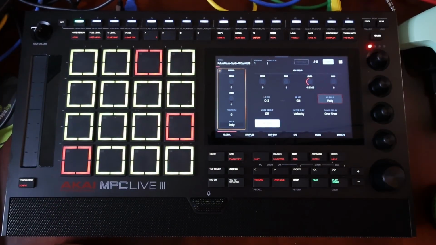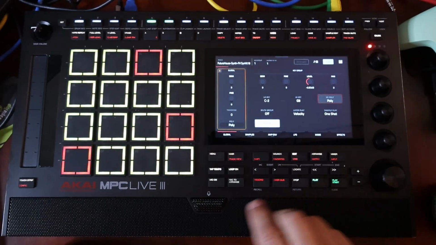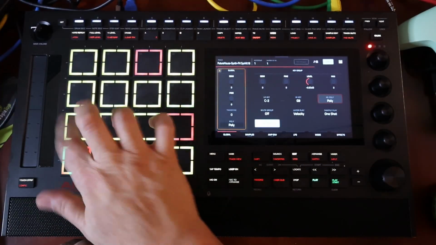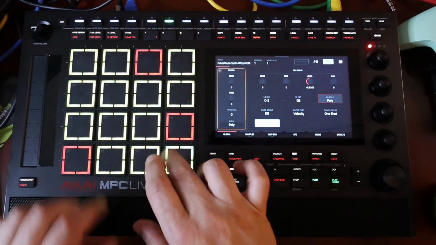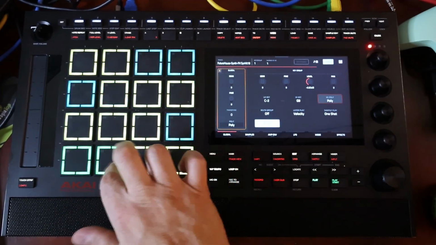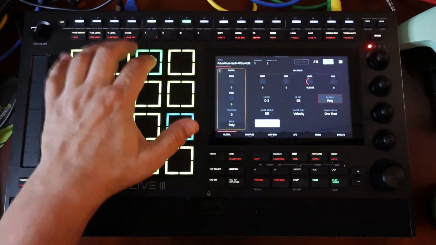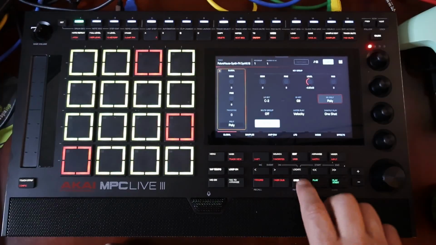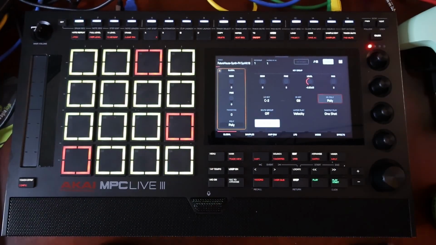Why would you want to do this? Because now if I go ahead and play it, I can play chords. I might not want to use that way, but you get the idea. Anyway, that's what you can do now that you know how to use it. With just one simple 16 sound drum kit, you've got an entire set of instruments that you can use.